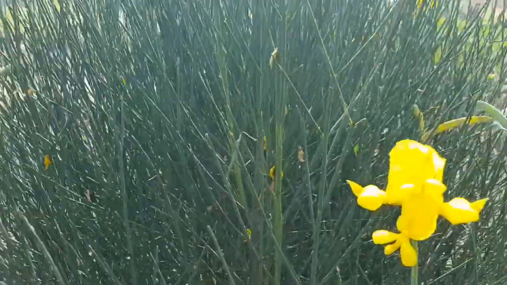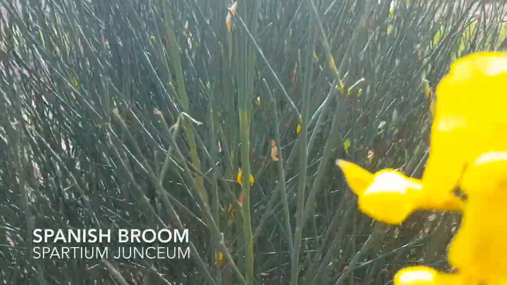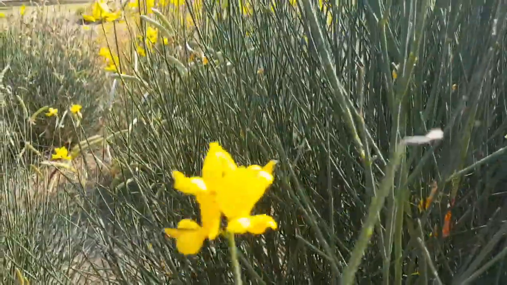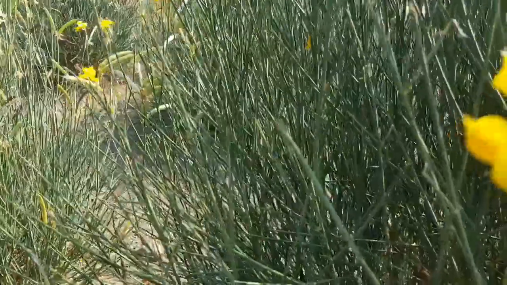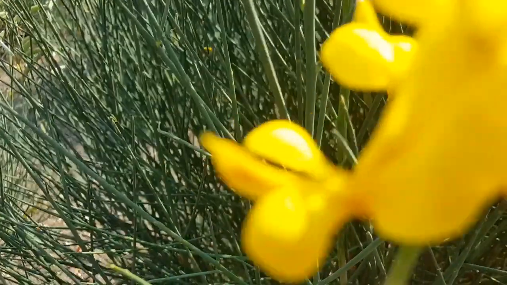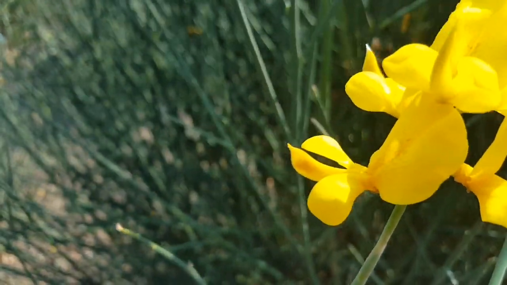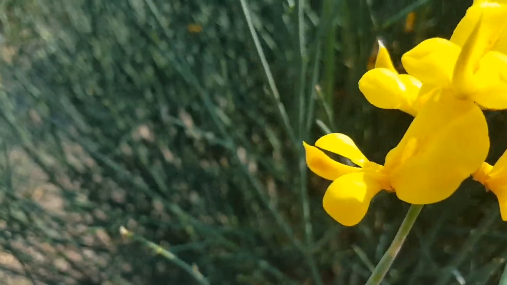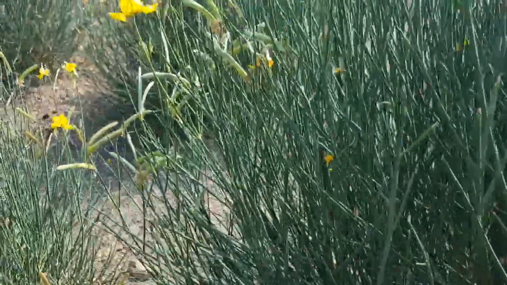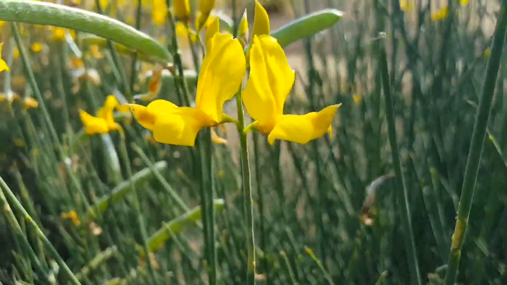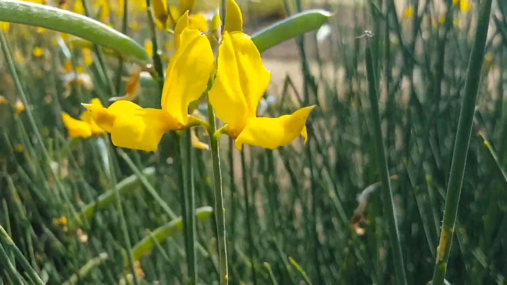So here we are at the Spanish broom, Spartium junceum, and just looking at the flower here, which is rather more joined and very typical of the peas.